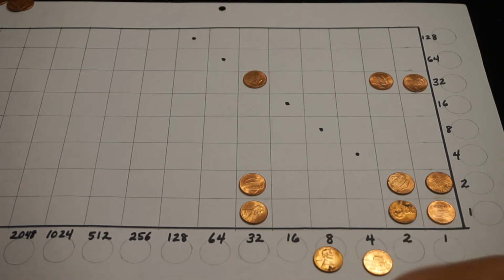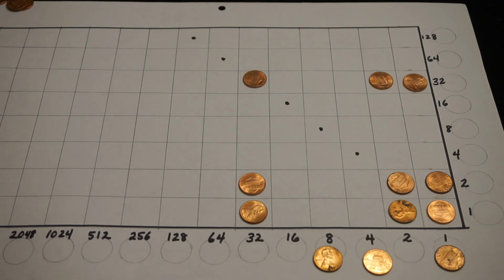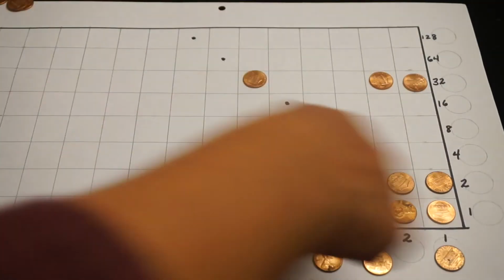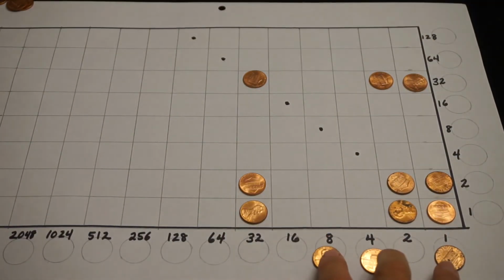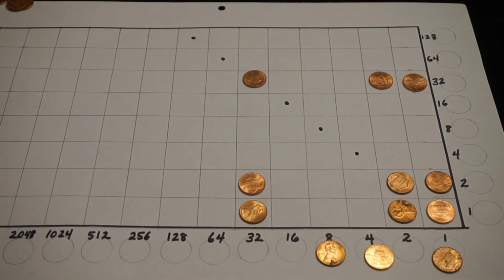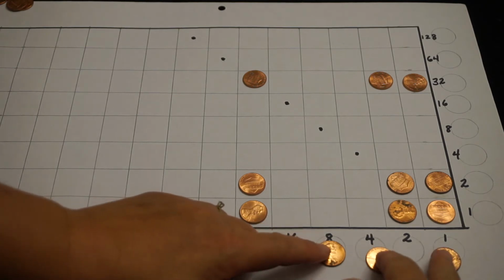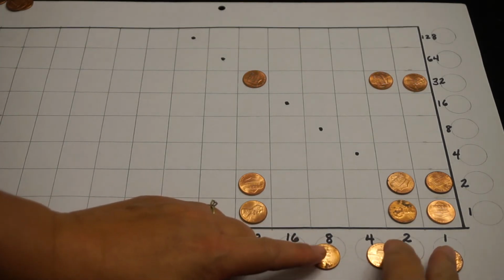What does it mean that I have these left over? Well, what it means is that 1,238 is equal to 35 squared plus 13. 8 plus 4 plus 1. 1,238 equals 35 squared plus 13.